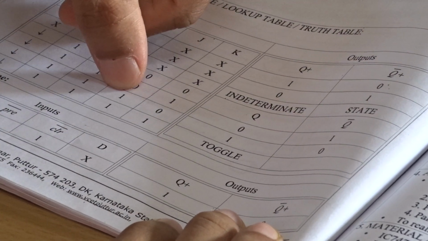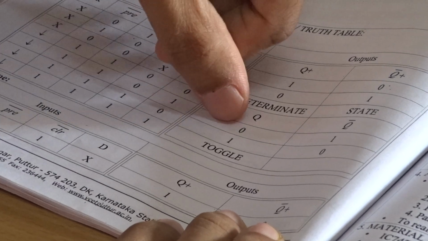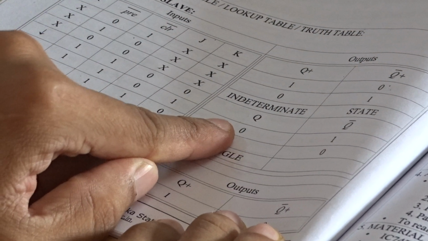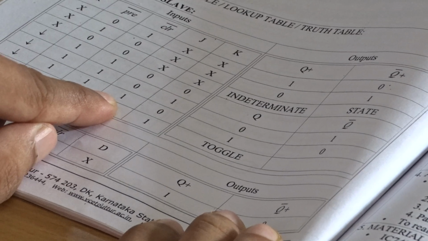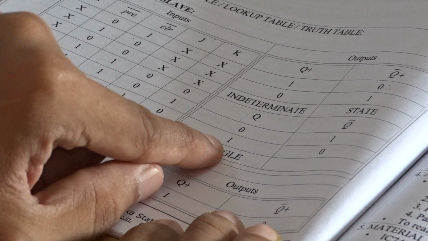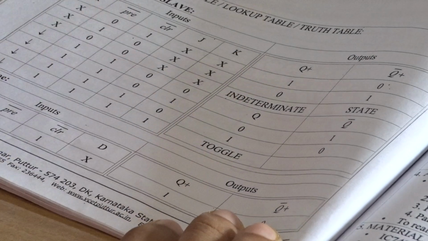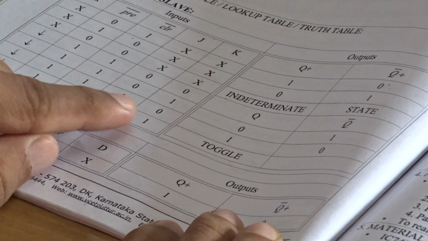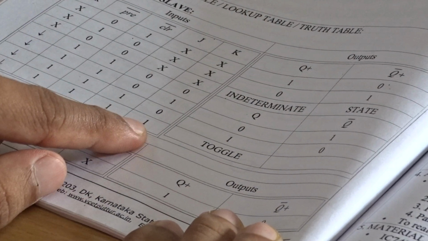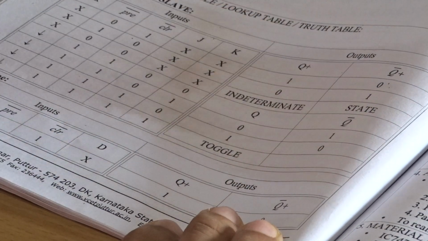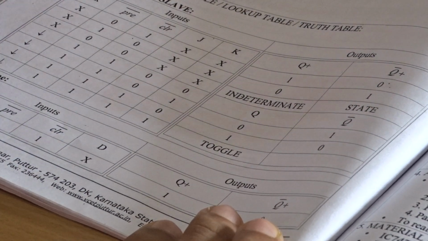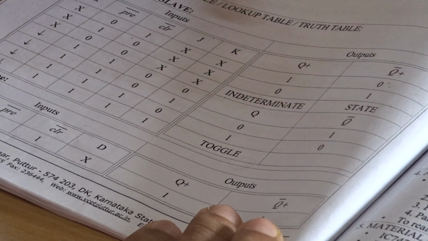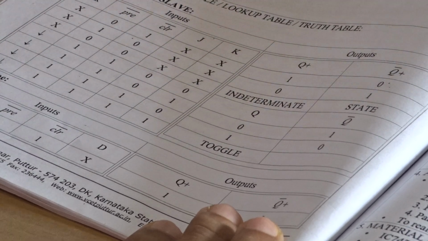Suppose you make J as 0 and K as 1, your output will be 0, 1, that is it will reset. And if J is 1, K is 0, it will make 1, 0, that is it will set. And at the end, 1, 1. If both J and K are 1, it will toggle the previous state output. If the previous state was 1, 0, the current state output will be 0, 1. If the previous state is 0, 1, now it will make it 1, 0.